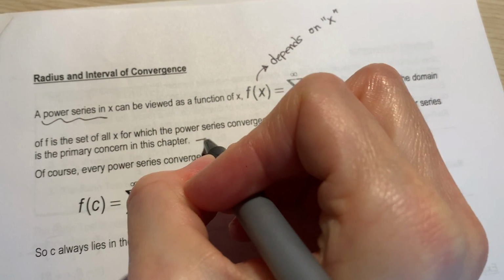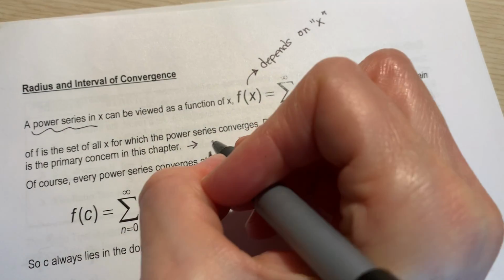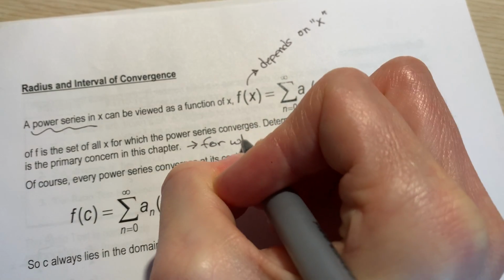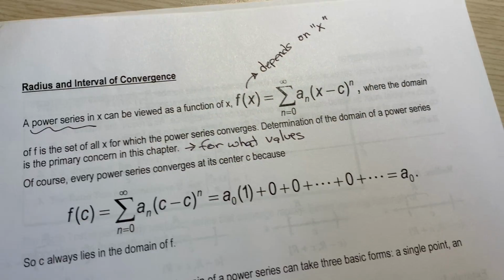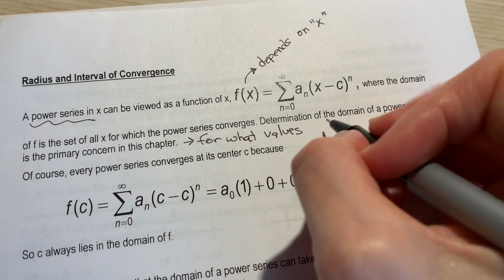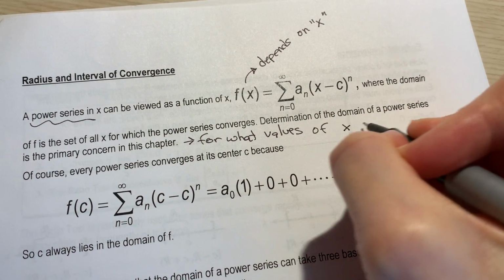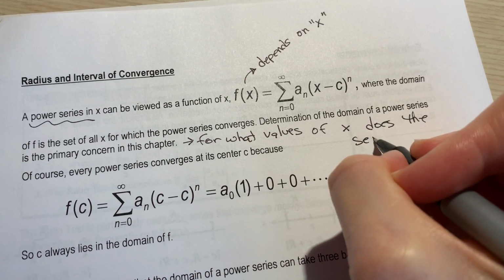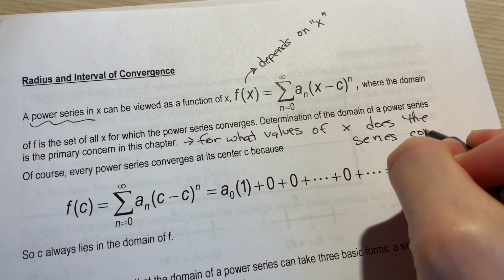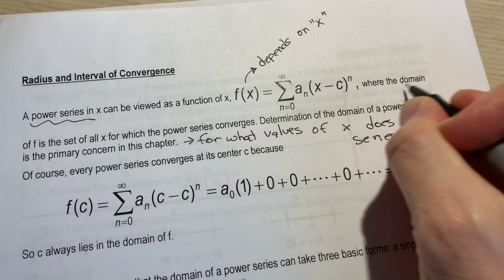The question we're trying to answer is, for what values of x does the series converge? He's calling that the domain.